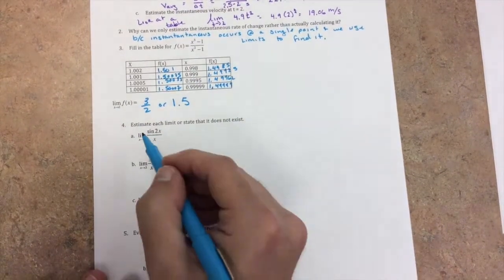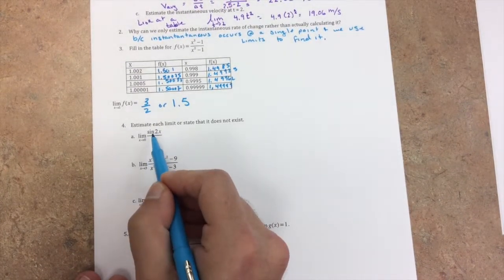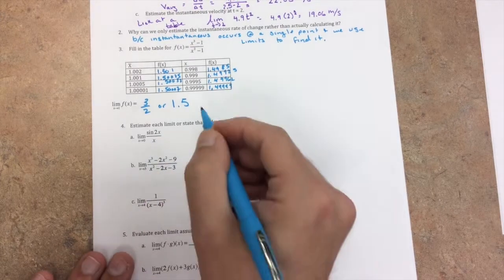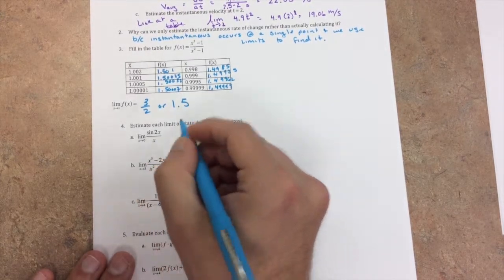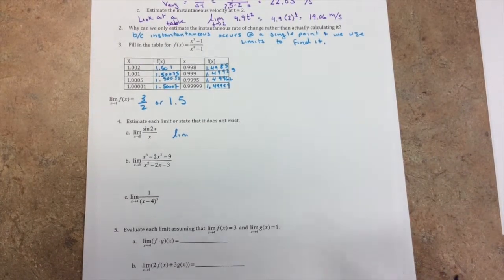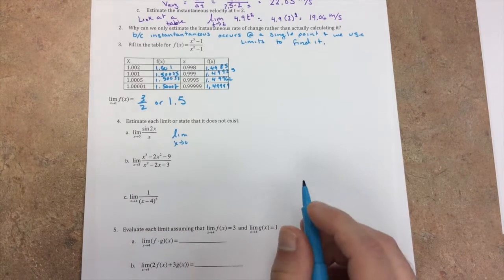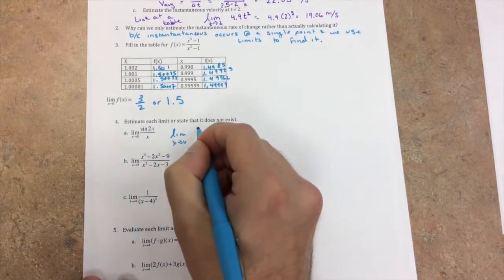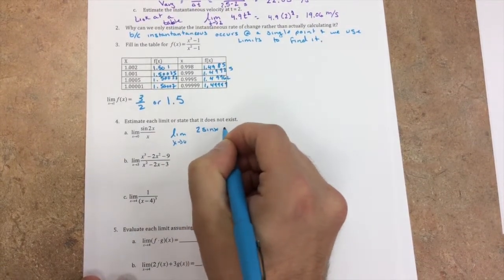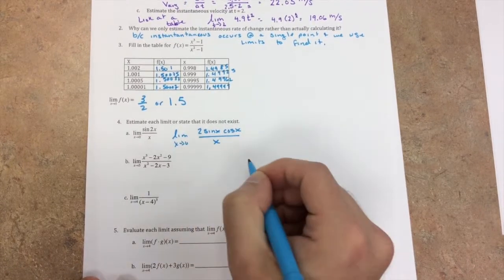Next up, estimate each limit. So the limit of sine of 2x over x. Well, we know sine x over x, but we don't know what sine 2x is. So I'm going to use my trig identity, and that's 2 sine x cosine x all over x.